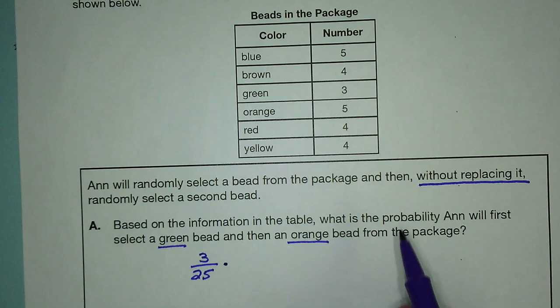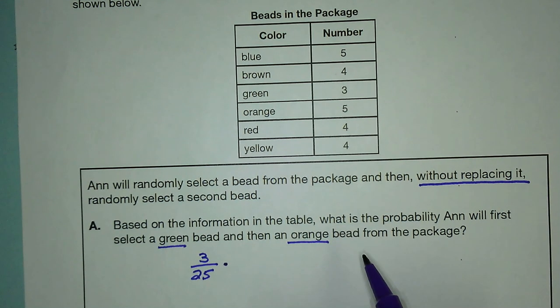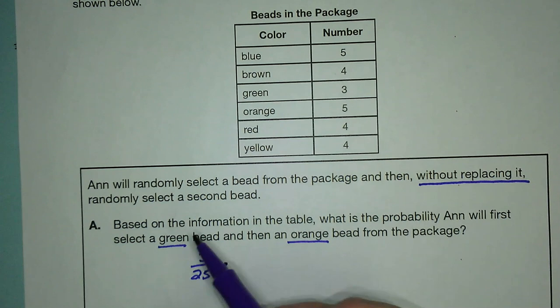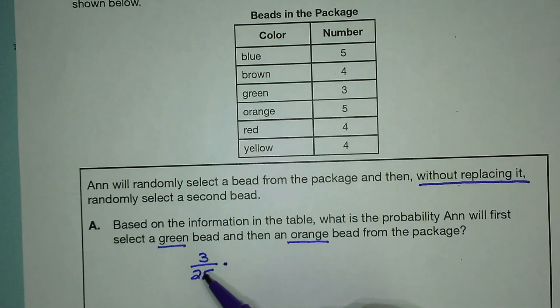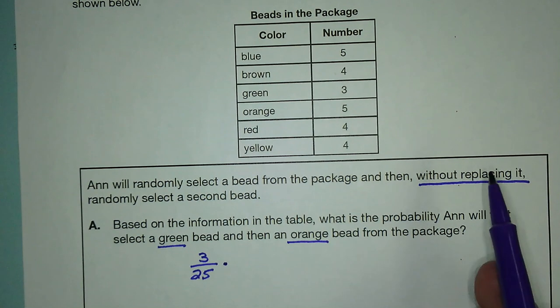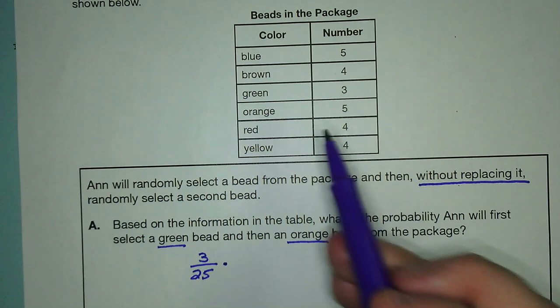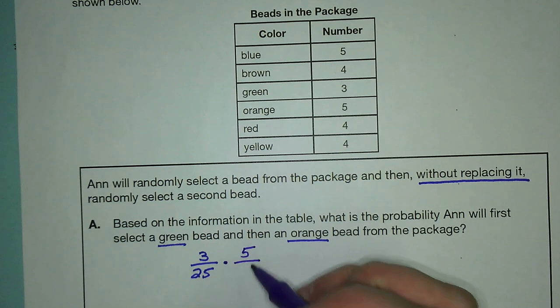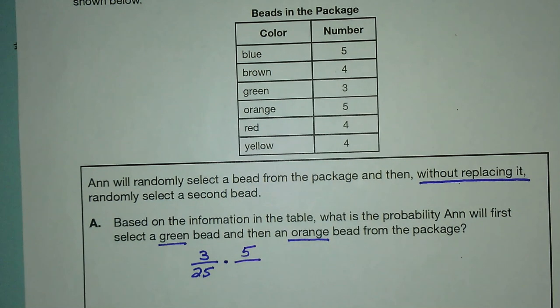Times, on the second pick, we have to get orange. Now, I'm already going to remind you that we are not replacing that first bead. So after I pick presumably a green bead, I have that green bead in my hand. I did not replace it. Now, there's still 5 orange beads to get, 5 favorable.